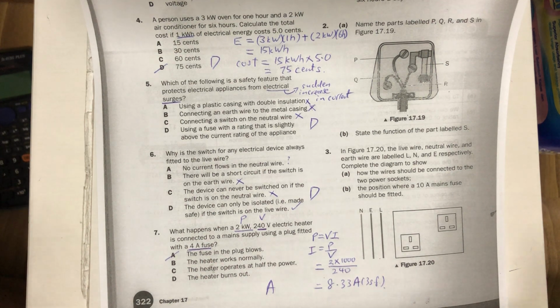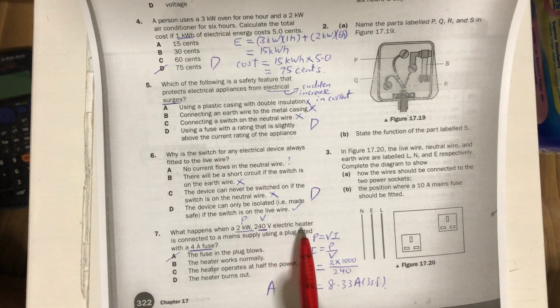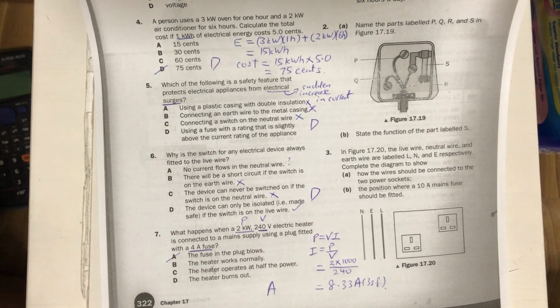That melting and breaking is also known as the fuse blowing up. Not blowing up, sorry. The fuse blows. So the fuse in the plug blows to protect the appliance, which is your electrical heater, from the excessive current. So these are the answers for the MCQ.